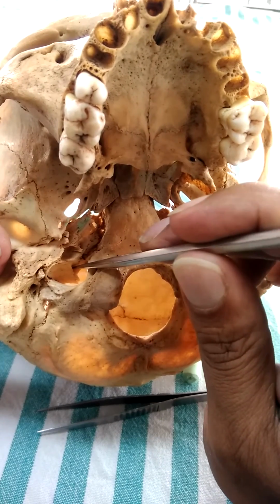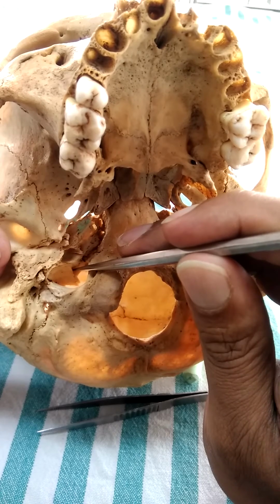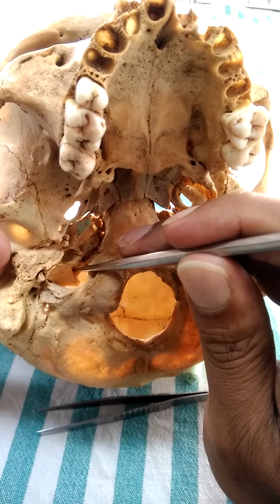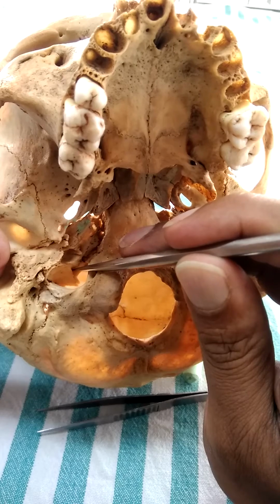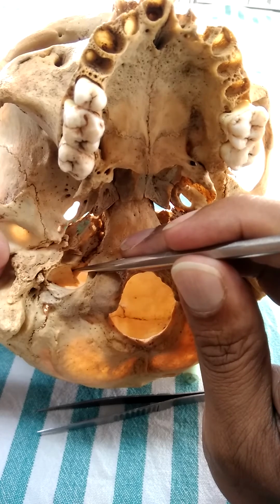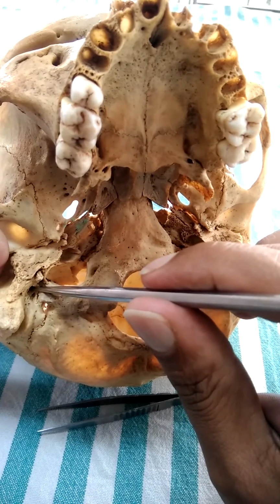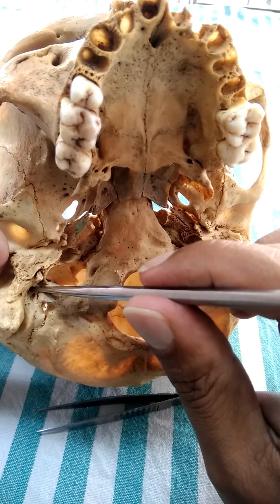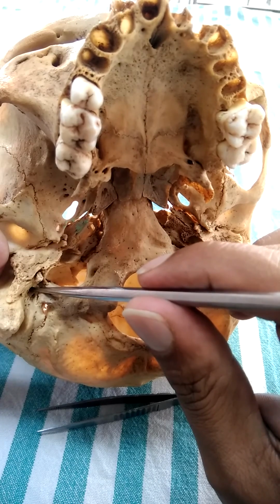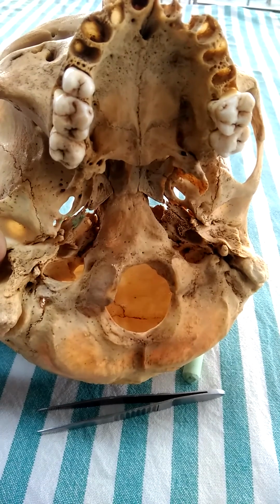The jugular foramen is divided into 3 parts. Through the anterior part pass the inferior petrosal sinus and the meningeal branch of the ascending pharyngeal artery. Through the middle part pass the 9th, 10th, 11th cranial nerves, and through the posterior part, the internal jugular vein and the meningeal branch of the occipital artery. And the last one, the stylomastoid foramen: through it pass the facial nerve and the stylomastoid branch of the posterior auricular artery. Thank you.